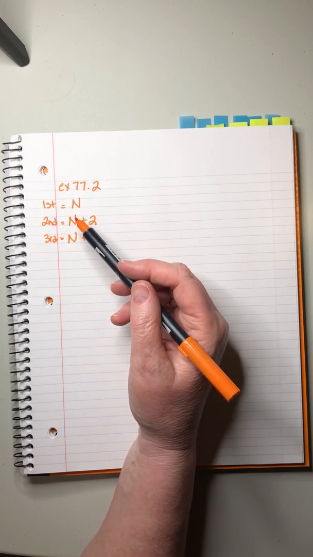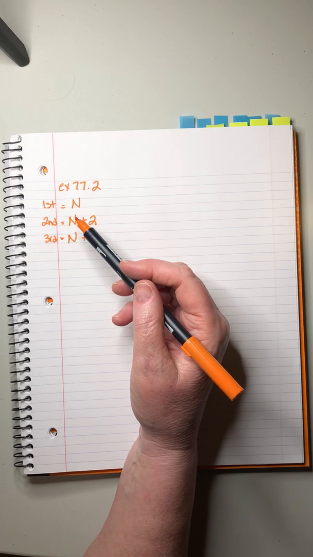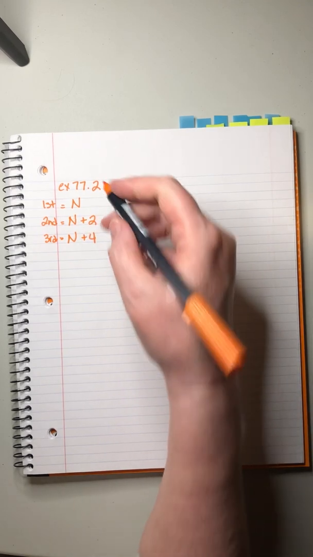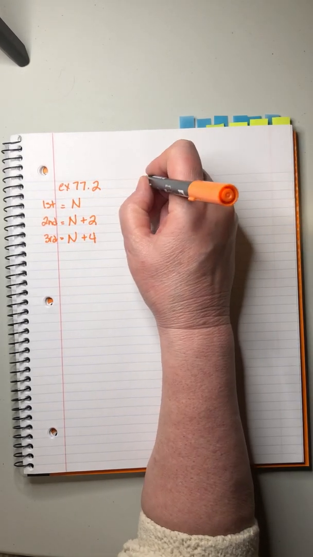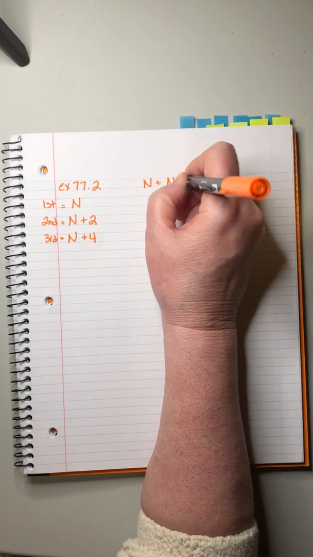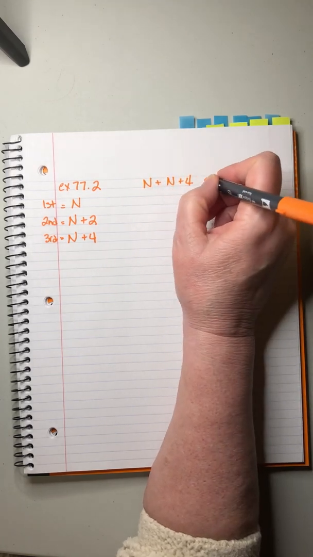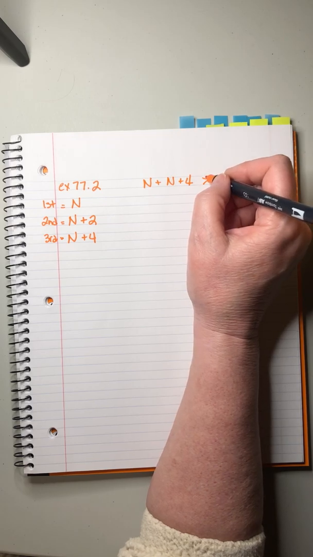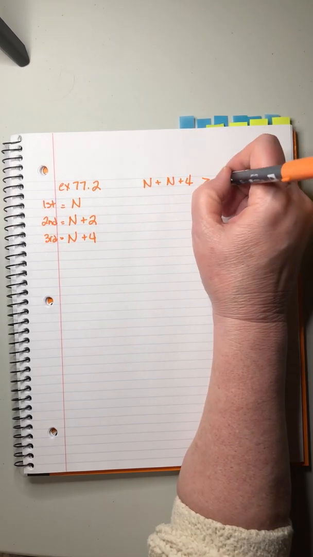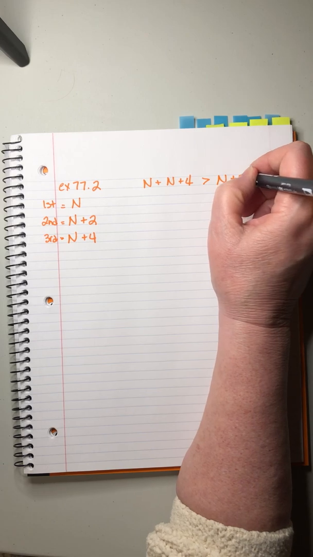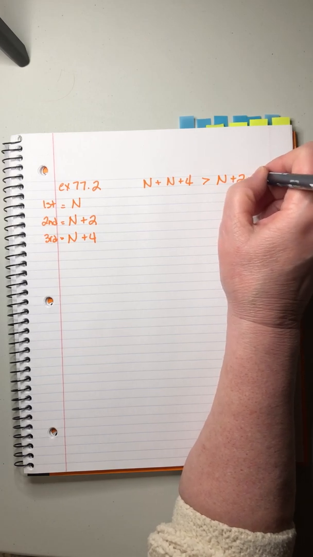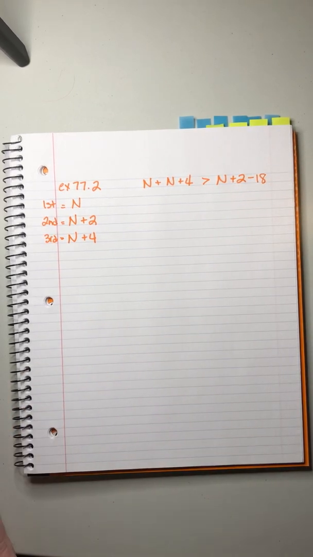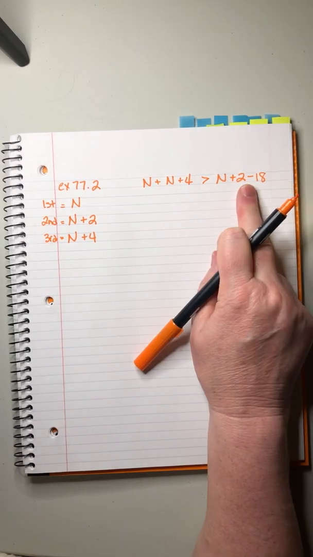Now let's do the dramatic thing. The sum of the first and the third, so n plus 4, is greater than, I'm not going to tell you by how many, the second decreased by 18. That means subtract. Okay, this side is bigger, this side is smaller.